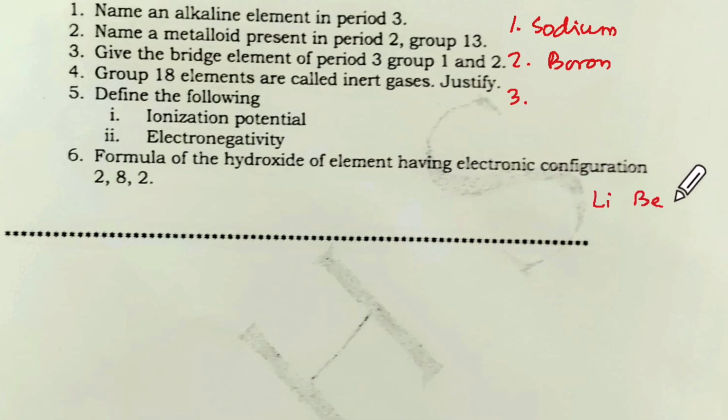Little Betty's boyfriend caught and naughty magazines are read by all sick. So it is this, no? Correct, bridge elements from period 3 group 1 and 2.